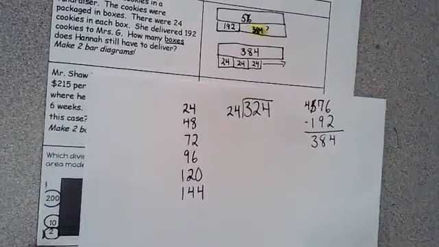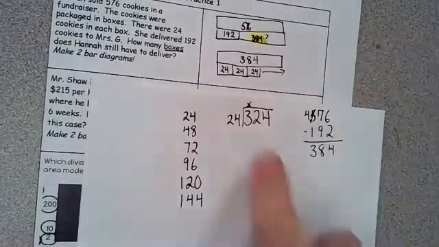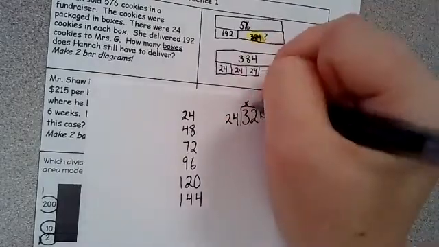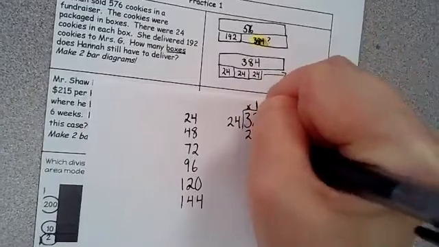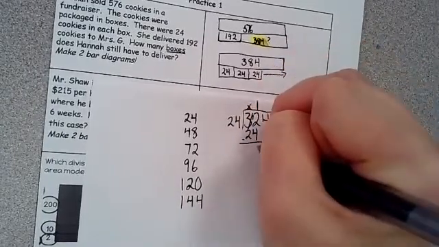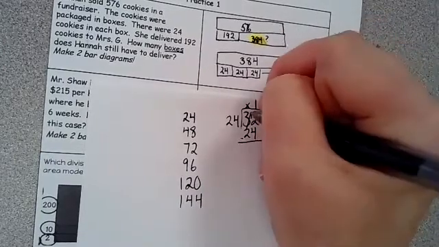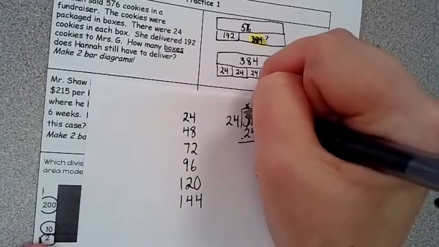Let's start dividing. How many 24s are there in 3? There are none. How many 24s are there in 32? There's 1. 1 times 24 is 24. And when you subtract, you get, let's see, I'm going to borrow from here. Sorry, this turns into a 2.